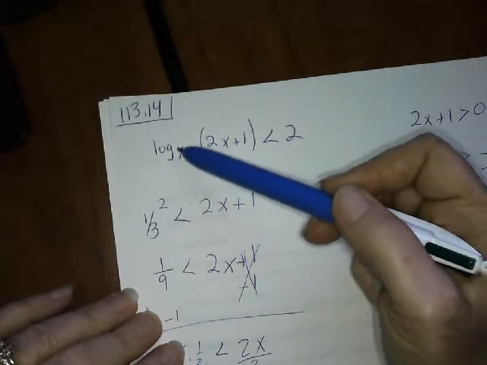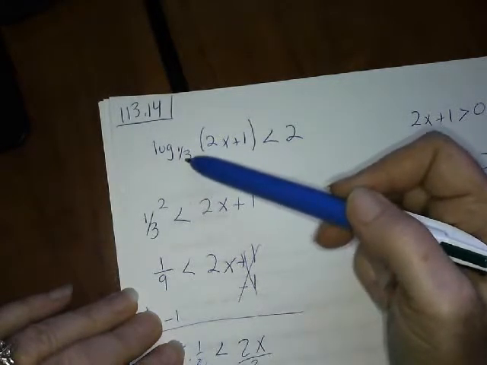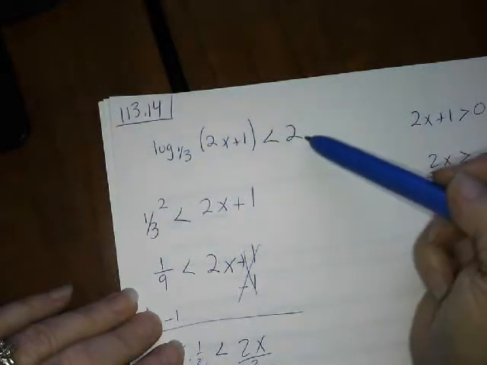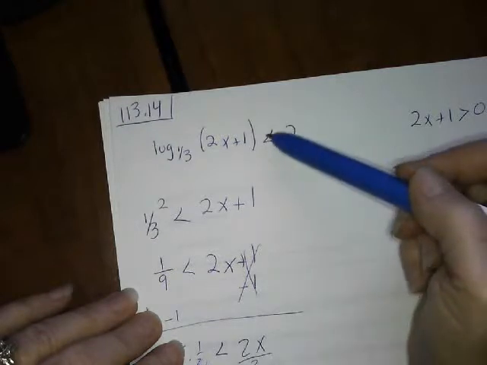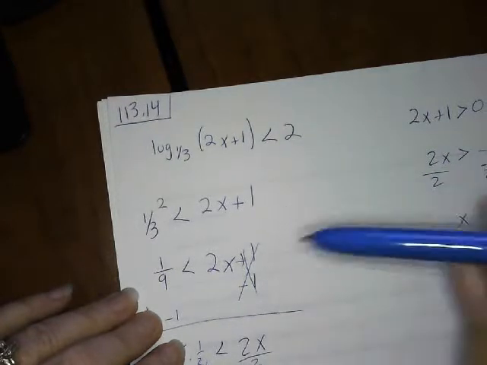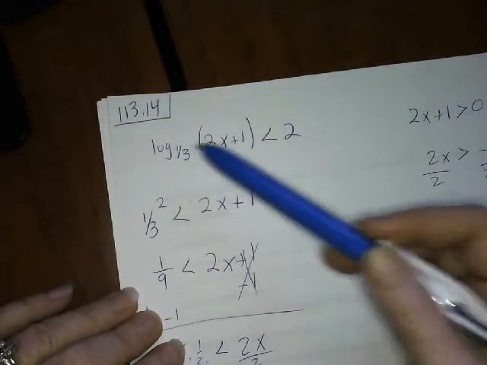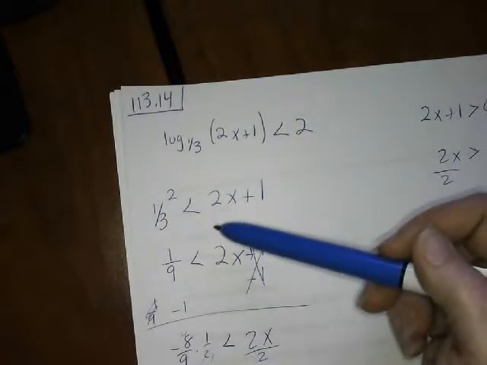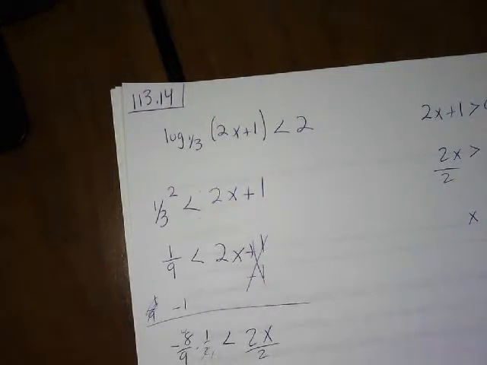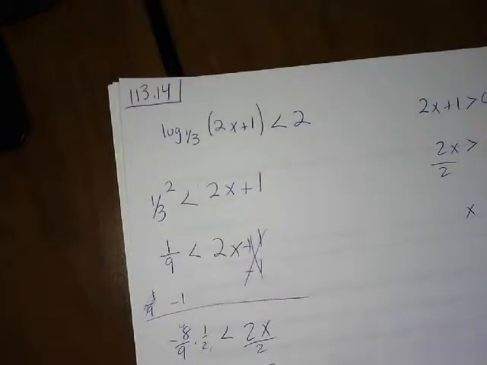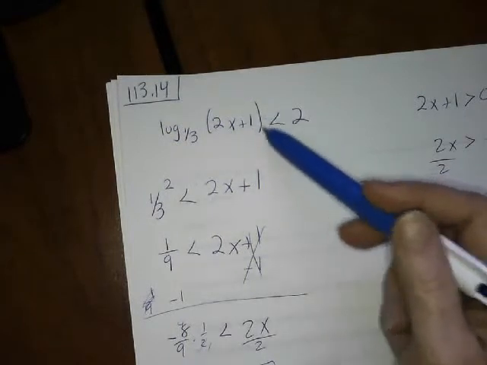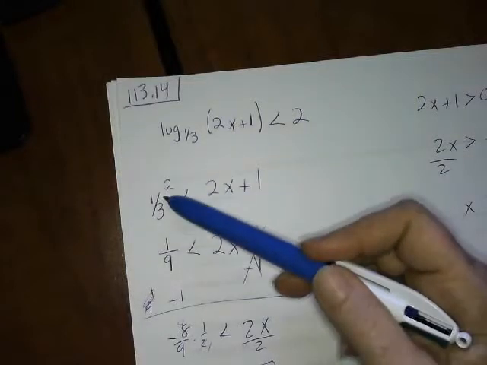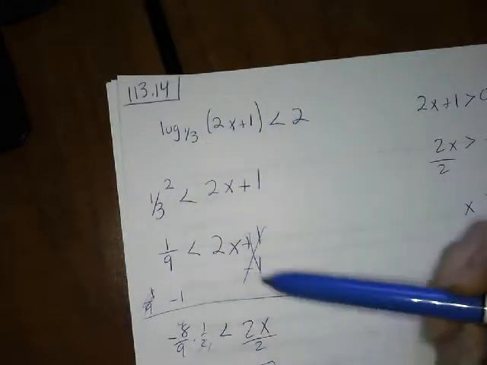If this base would have been more than 1, like if it would have been 2 or something, then I would have actually left this part here, and I would have written 2 to the whatever exponent over here, and left that alone. But this one, the base is less than 1. You can read about this in lesson 111, number 14, which tells about why we have to be careful about this. All I did is I put it in exponential form.